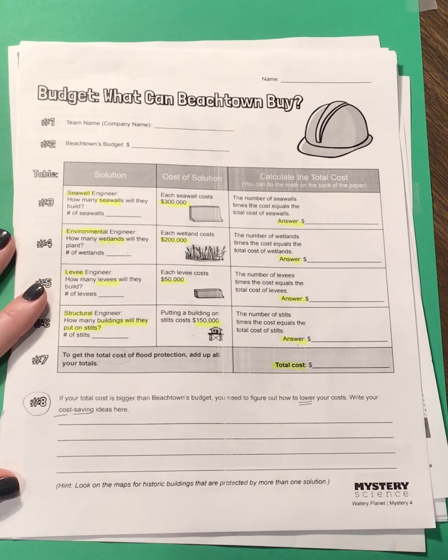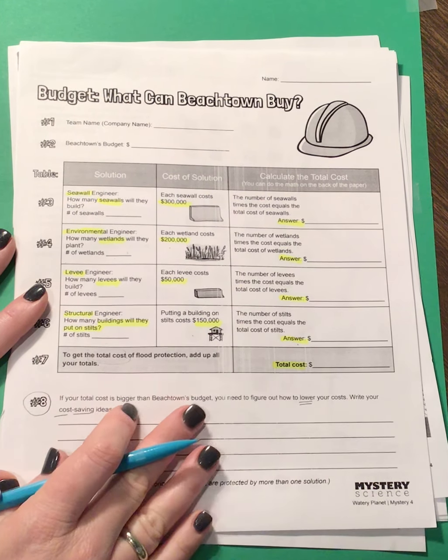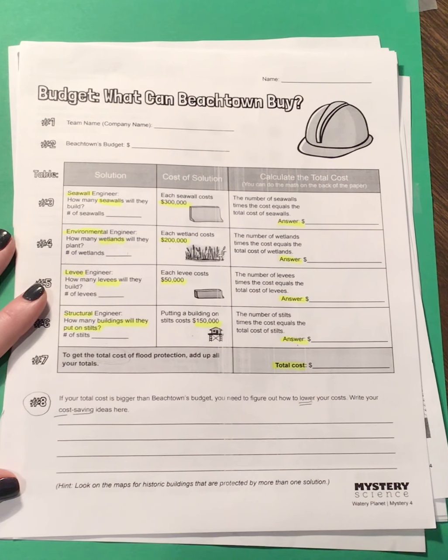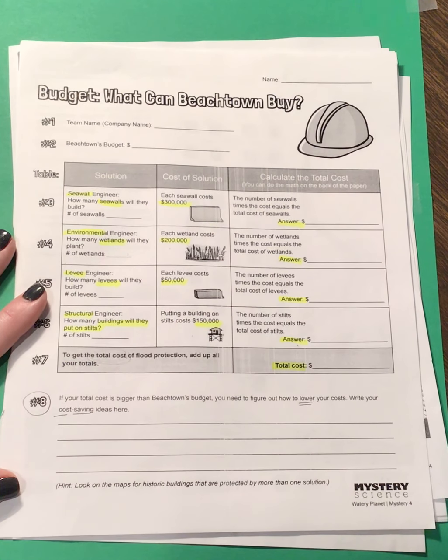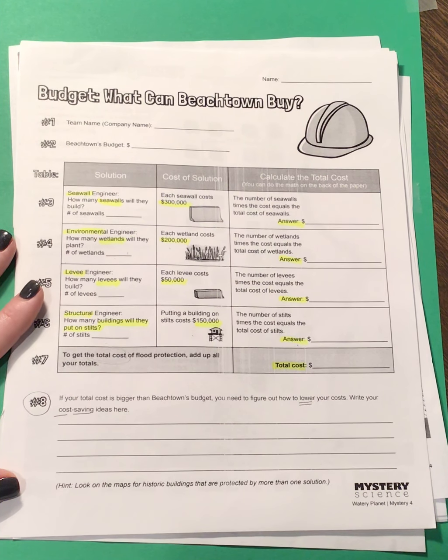Now, we're having fun with this. But I want to say to you, before you get down to this, I want you to look at your final dollar amount and ask yourself, what if Beachtown said, well, this all looks fabulous, but our budget is only $1 million. Oh my goodness, no, we can't help you.